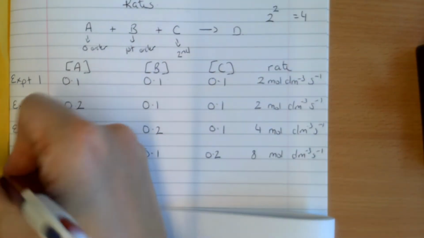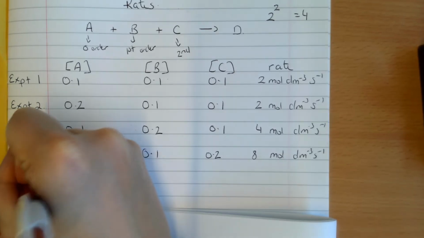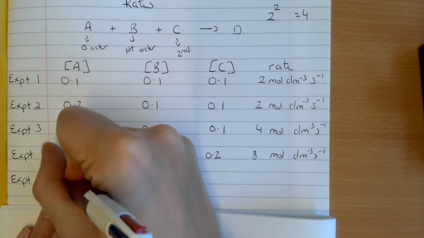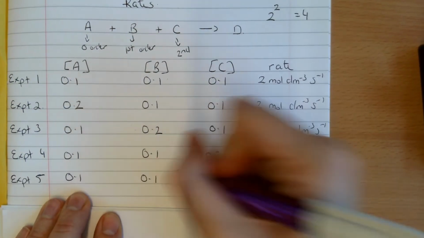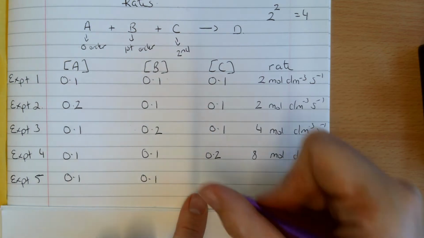I'll do a few other examples with the second order just so you can see exactly what's happening. Again, I'm going to keep my A and B constant, and C, instead of doubling it this time, I'm going to triple it.